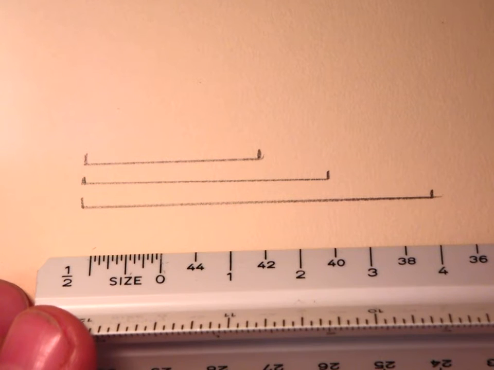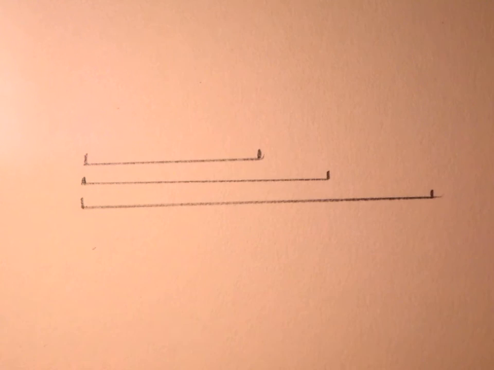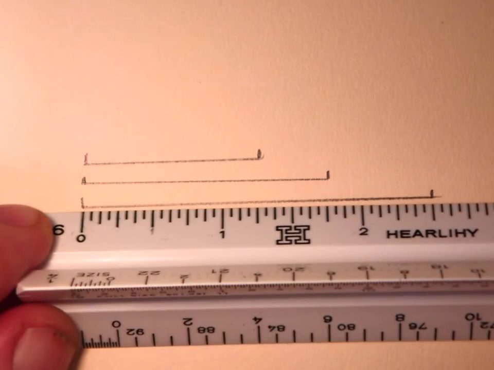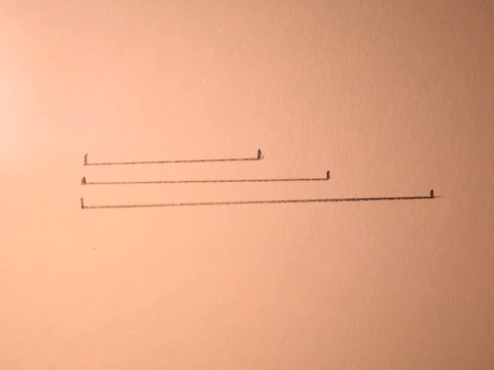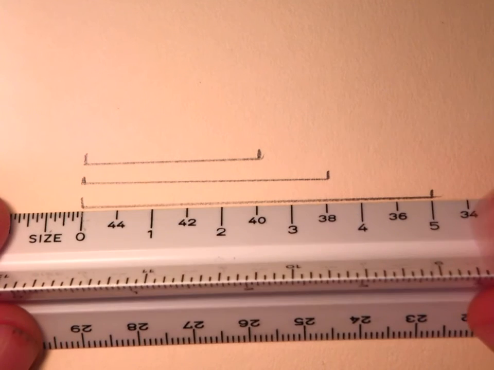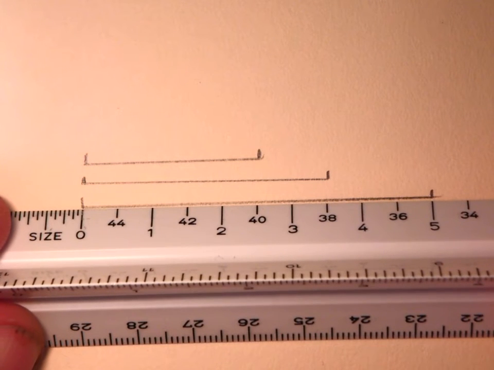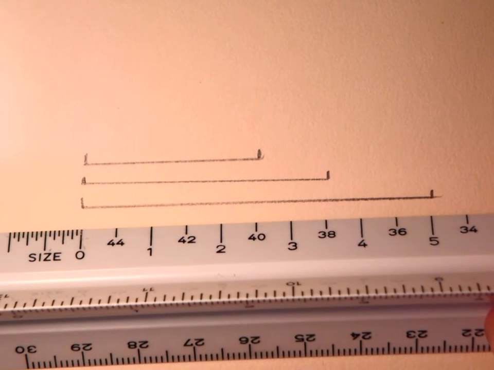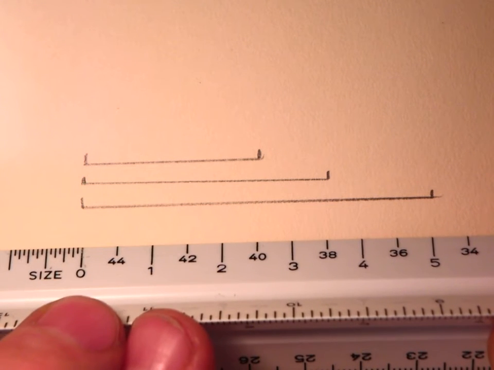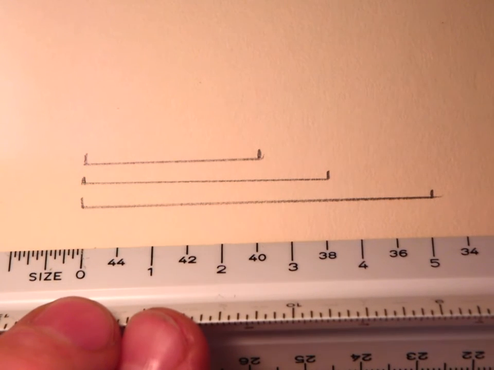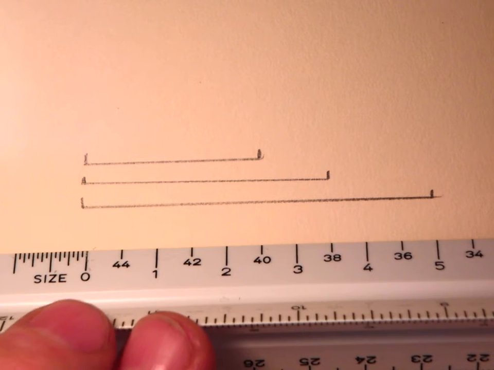So let's look at this one. The line that I just drew up here, which was 2 1/2, if I use the half size scale on that, we can see that that's going to measure 5 inches. Okay, so I'm drawing something, it might measure 5 inches, but when I use this scale it's only going to draw it 2 1/2, and that's how it reduces the size of the drawing.